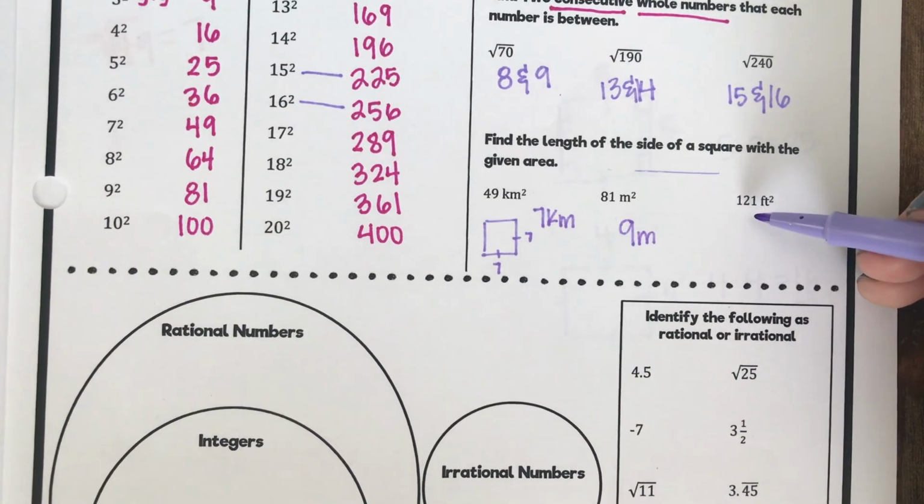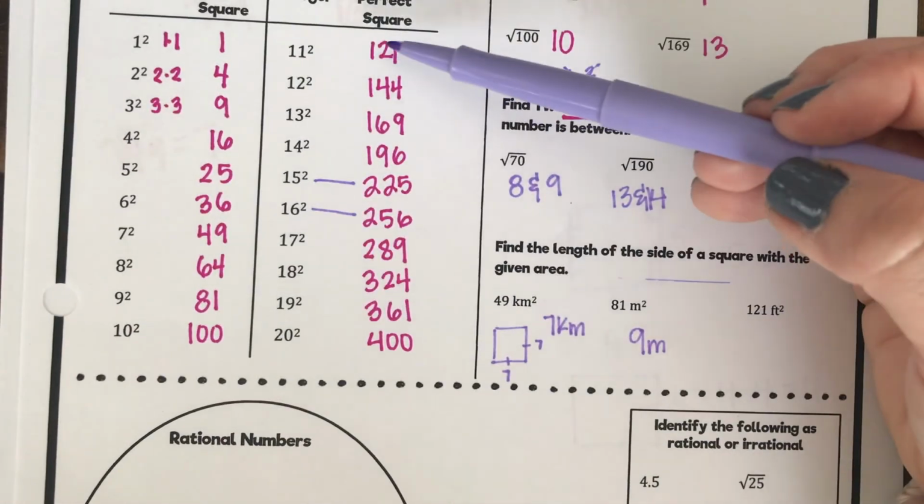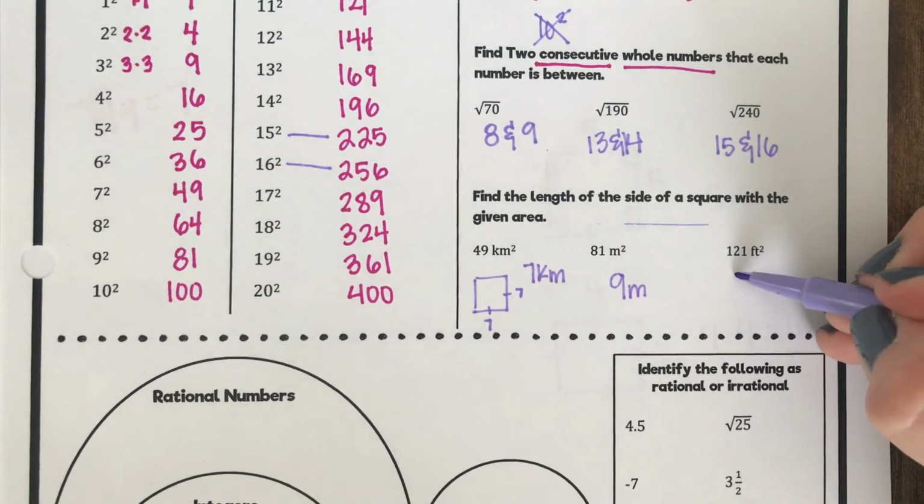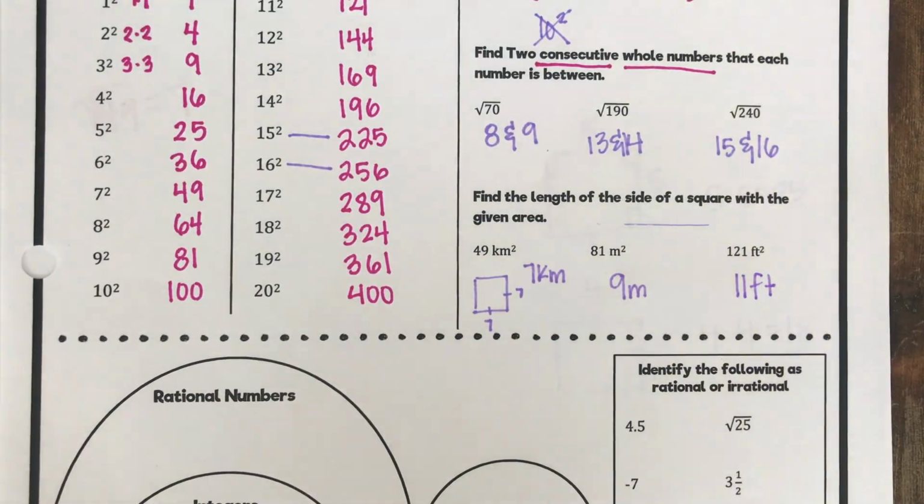Or over here, if it's 121, okay, so we're looking back on our chart. Oh, each of the sides must be 11 feet, because 11 times 11 is 121.